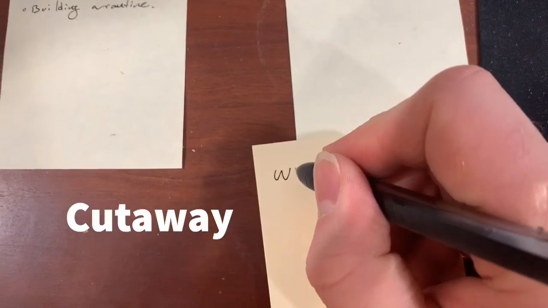Now cutaway, usually that editors will do that when they cut to the eyes. So for instance, I'm gonna look down.